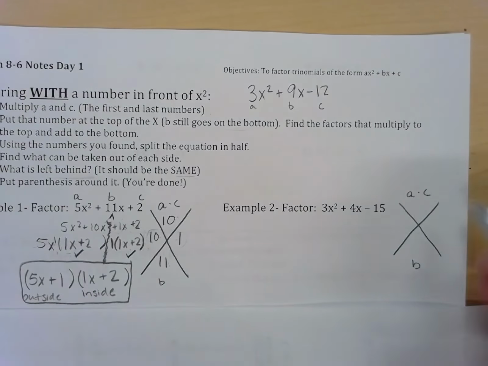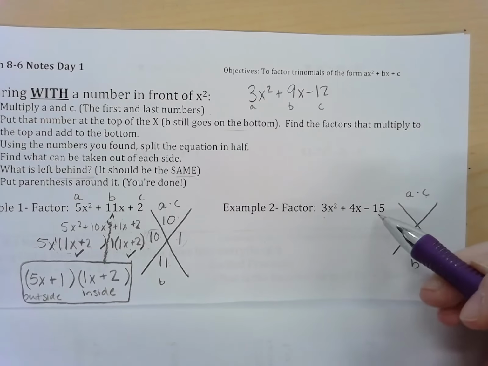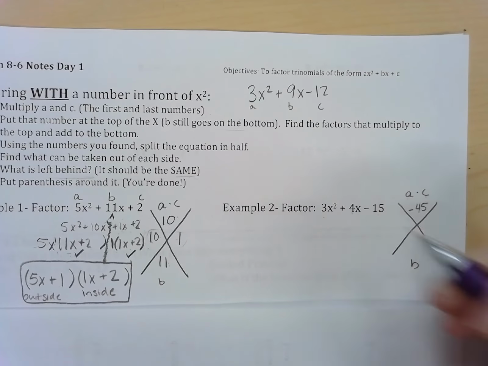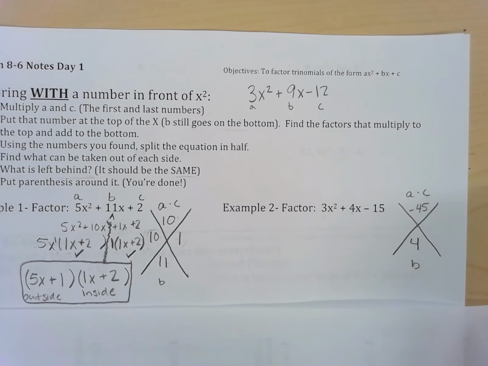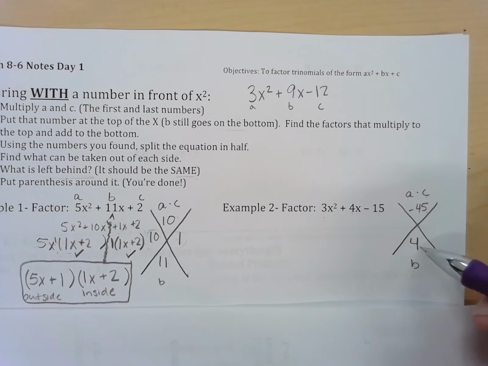You're going to start with the x. You're going to multiply a times c, and that's going to go on the top. So 3 times negative 15 is negative 45. The middle number still goes at the bottom. So I need two numbers that multiply to negative 45. So one's going to be positive, one's going to be negative, but add to a positive 4. Okay?